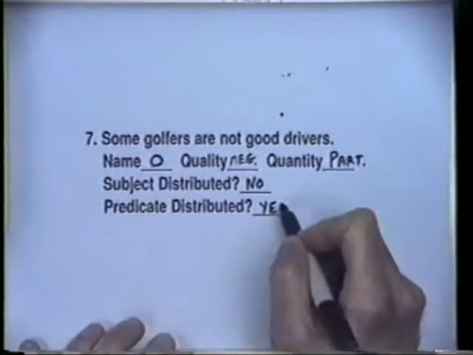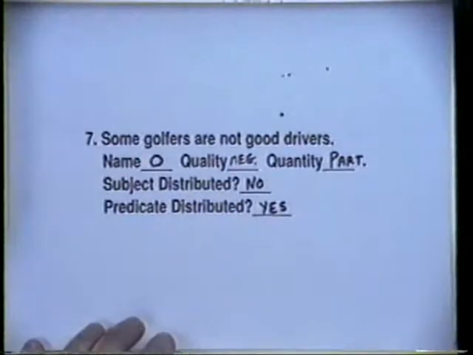And now what about the predicate term? This one is tricky. People often get this one wrong. The right answer here is yes, the predicate term is distributed in an O sentence. And the reason is that the sentence basically says that the entire class of good drivers is distinct from those particular golfers. Therefore, the whole predicate class is being talked about, and therefore the term is distributed.